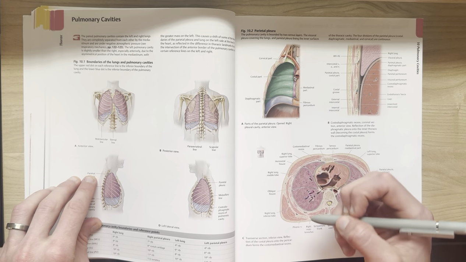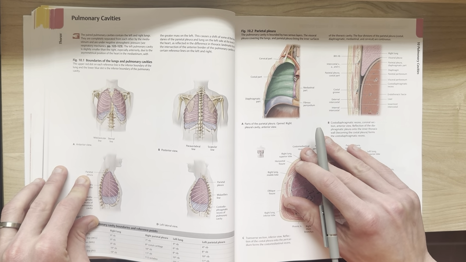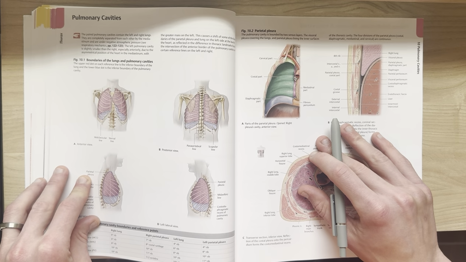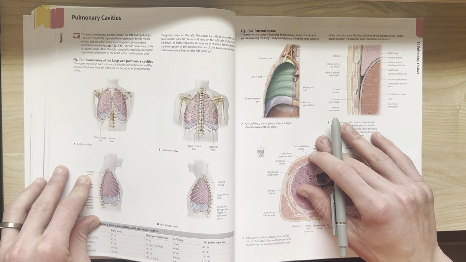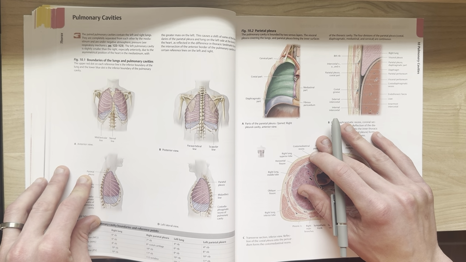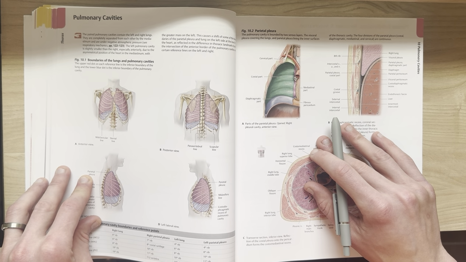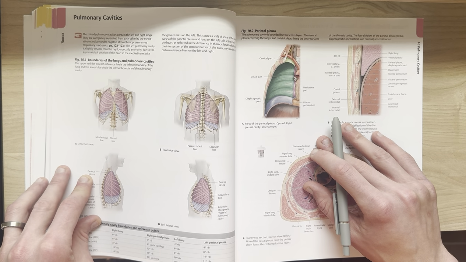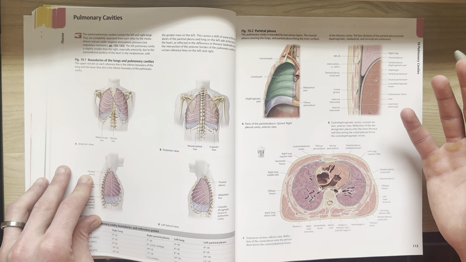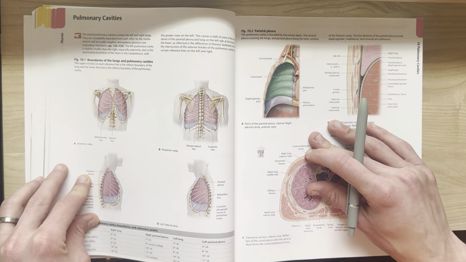The paired pulmonary cavities contain the left and right lungs. They are completely separated from each other by the mediastinum and are under negative atmospheric pressure. The left pulmonary cavity is slightly smaller than the right, especially anteriorly, due to the asymmetrical position of the heart in the mediastinum, which we already talked about. And there's the greater mass on the left.